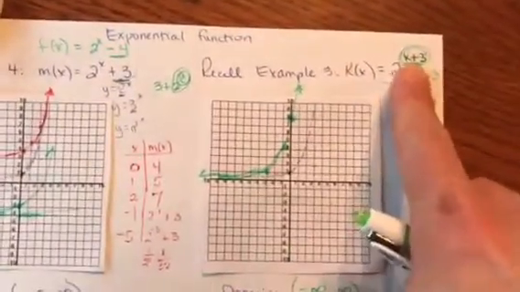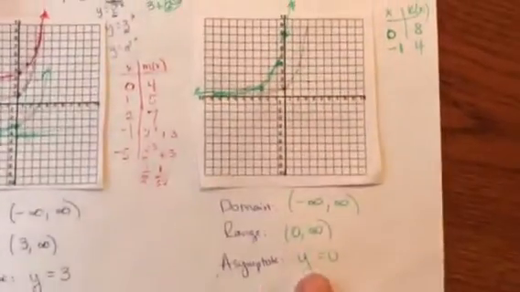So notice the only time my asymptote really changes is if it's shifting up or down. If it goes left or right, it's not messing with the asymptote at all. It's still going to always be approaching 0. So you might think about that just a little bit.